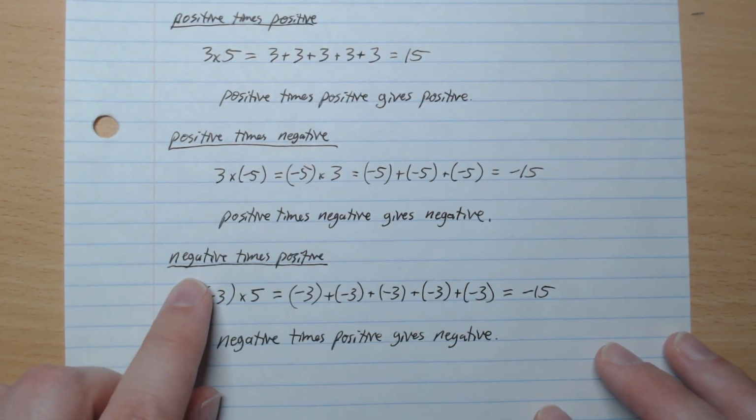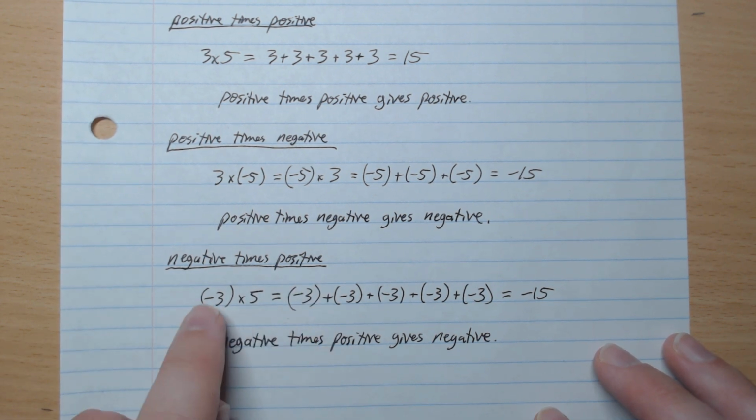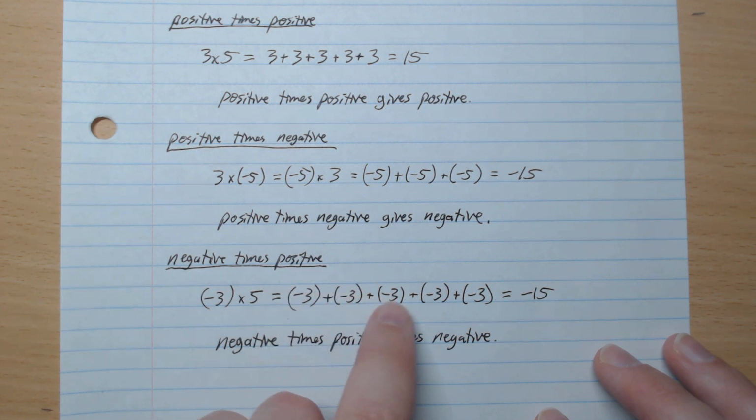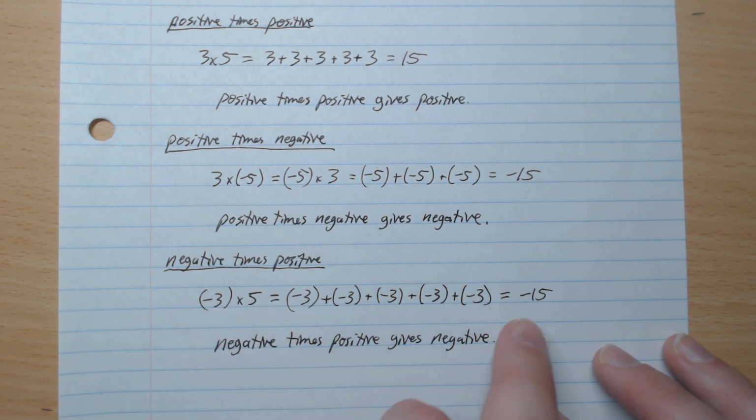And then here now we have negative times positive. So negative 3 times 5. This negative 3 is happening 5 times, like that. Add them all up and we get negative 15. So negative times positive gives negative, like that.